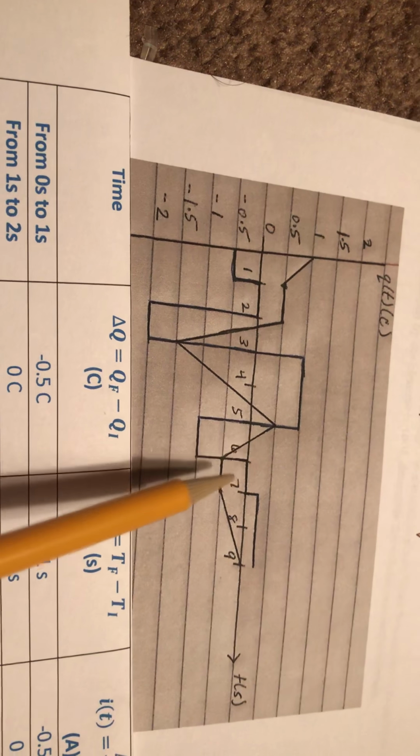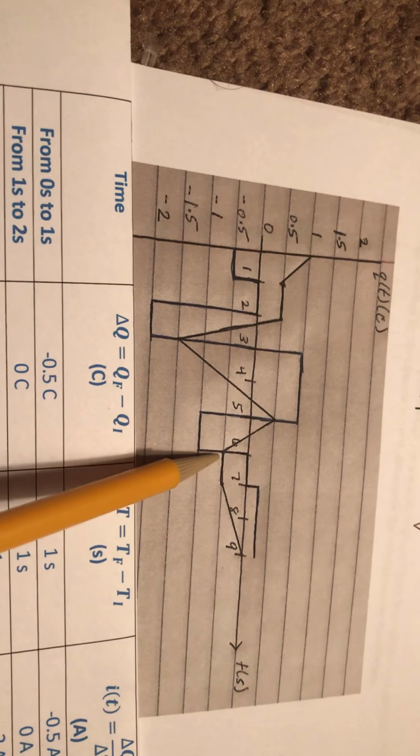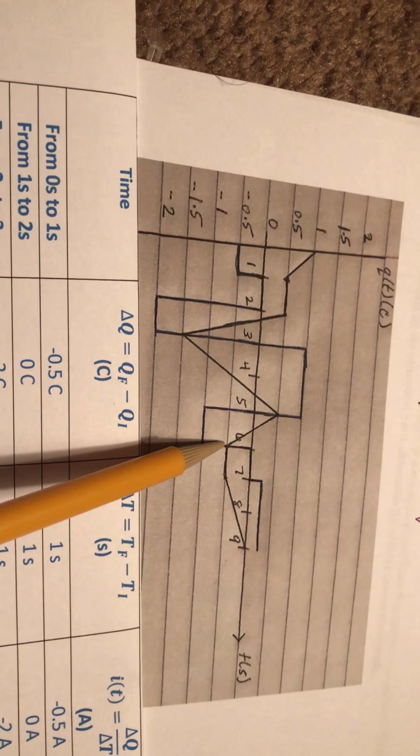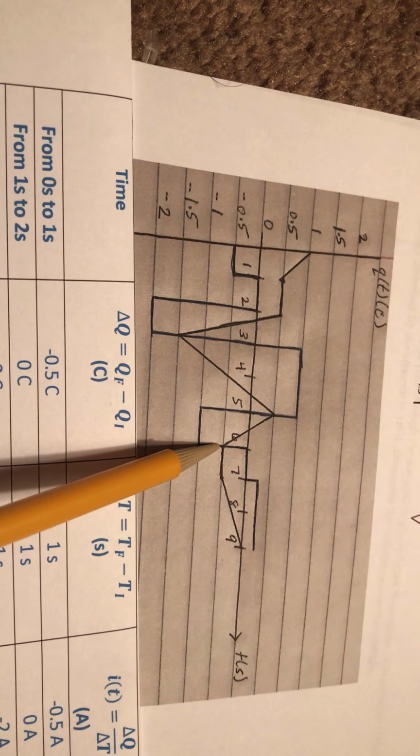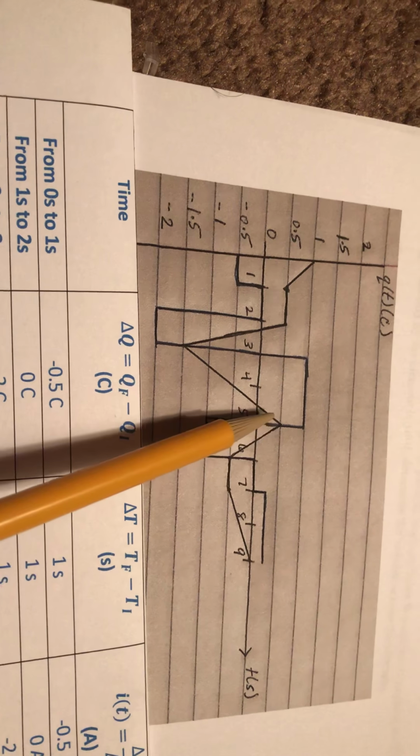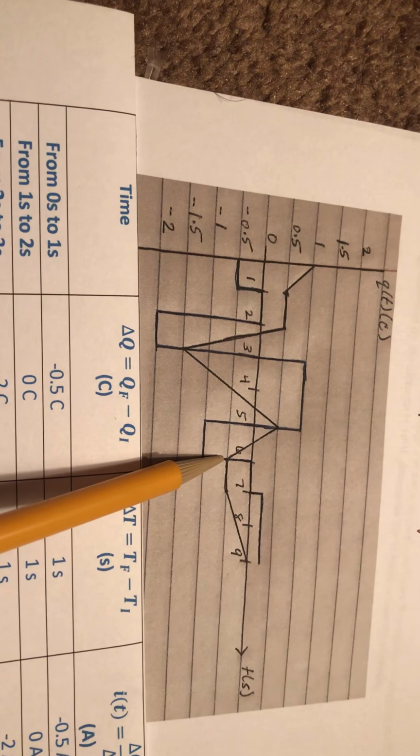From 5 to 6, there's a decrease in charge from 0.5 to negative 0.5.